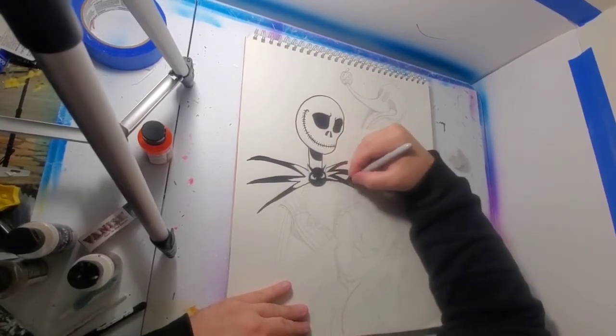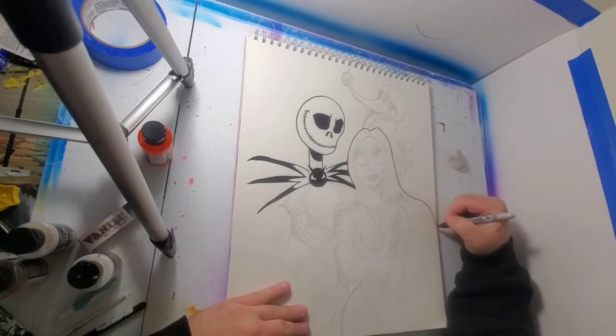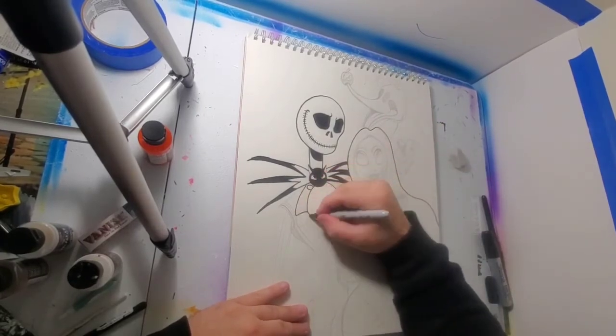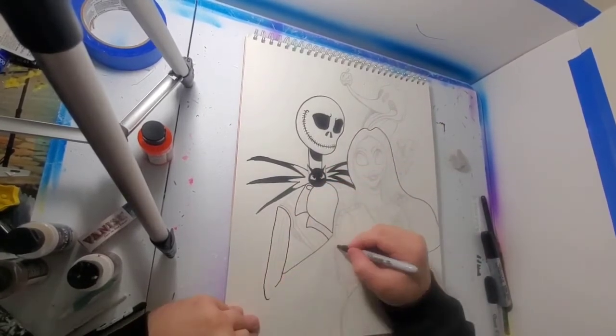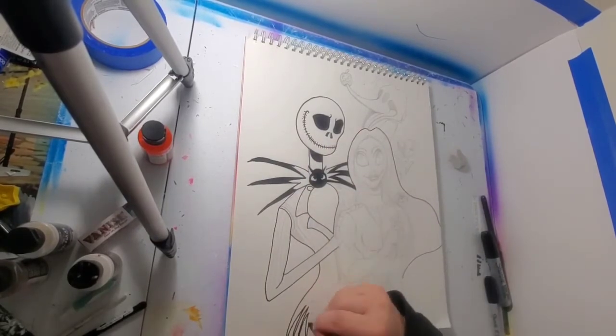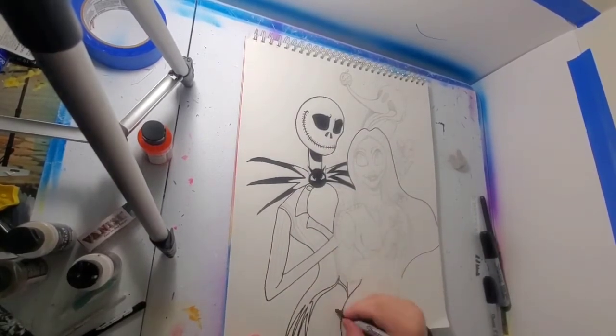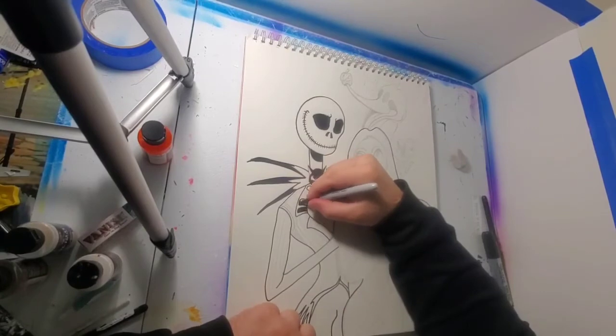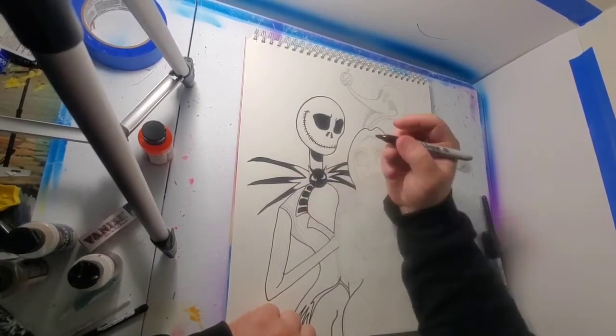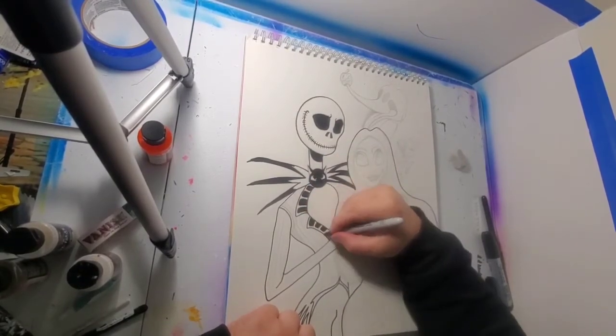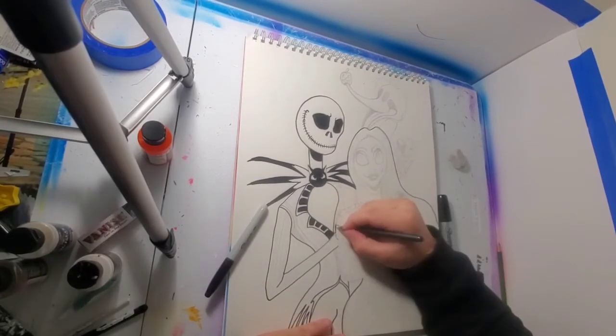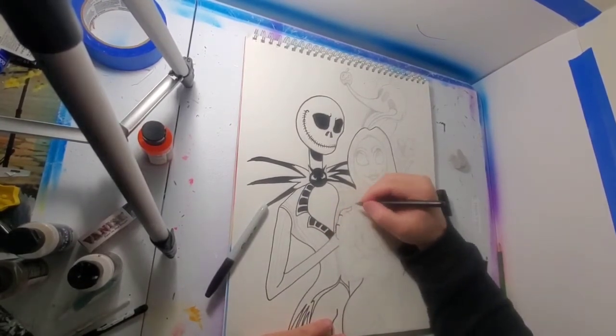The main thing that I have to say about The Nightmare Before Christmas is the animation, the clay animation, the stop animation. I don't think a lot of people realize how hard it is and how time consuming it is to make that movie, to make any kind of claymation. I remember Gumby. Remember Gumby? Oh my God.